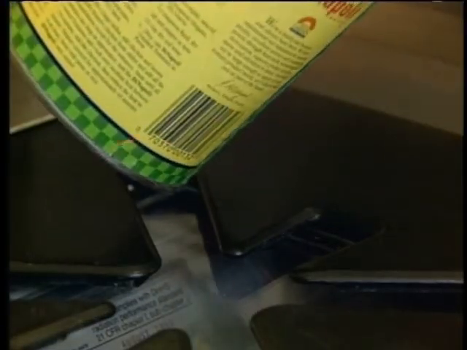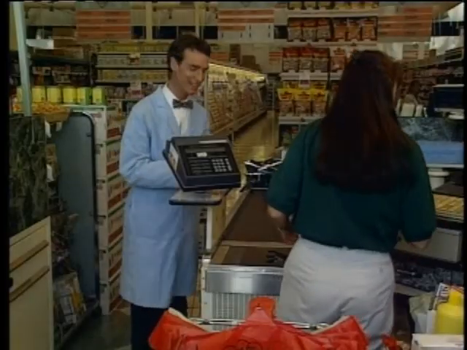Now, the information about the price and any special the store might be having is stored in the computer, not on the package itself. And store managers can use this information to make sure they keep the right items in stock. How we doing there? $1 million.